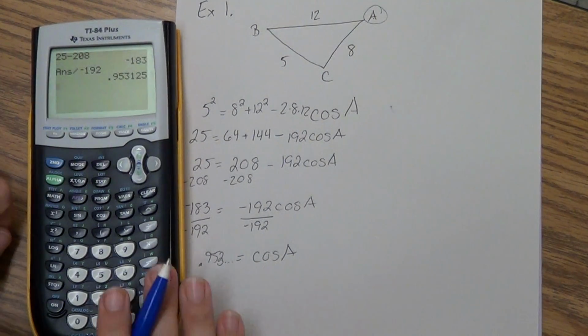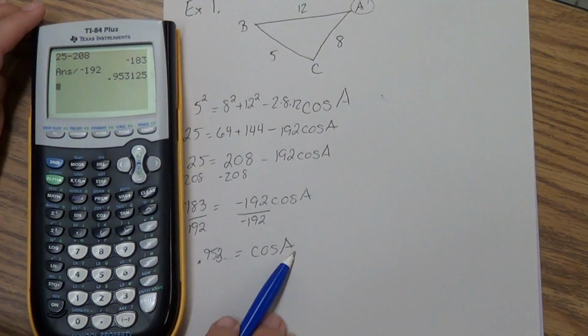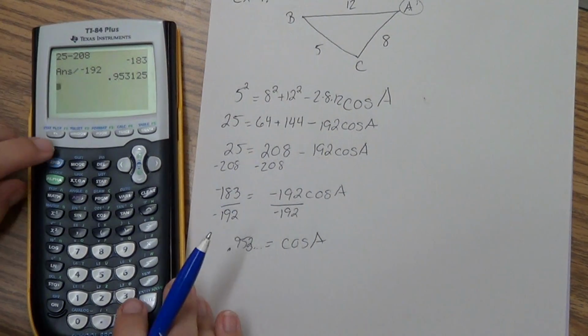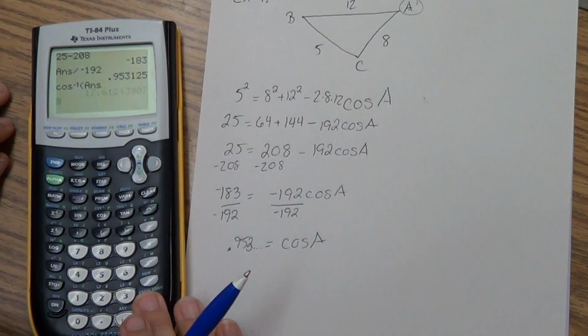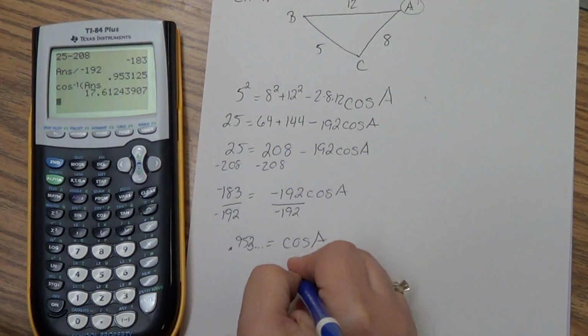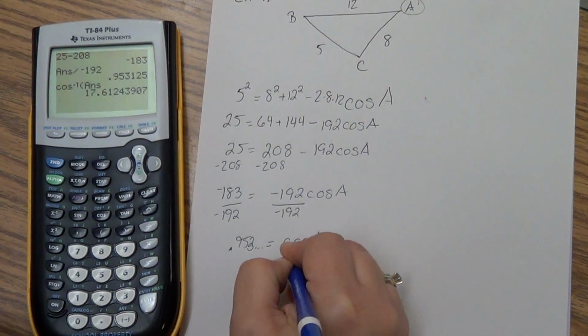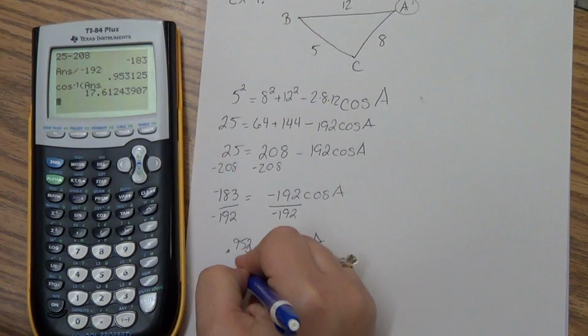Okay, so let's go back here. So now we have the cosine of A, but we need to know what A is. So we have to do inverse cosine: second cosine, second answer to bring my whole decimal down, and A is approximately 18 degrees.